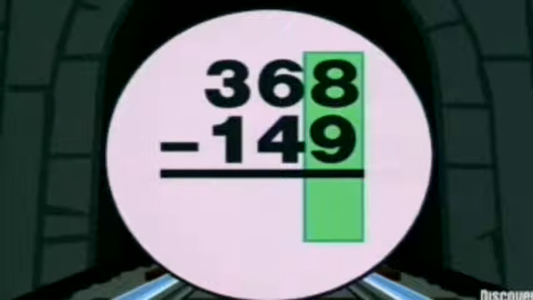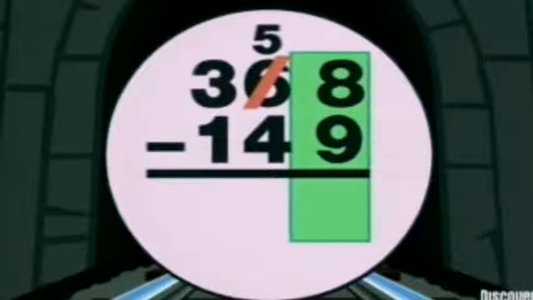Say the problem in the ones column. Can we work 8 minus 9? We can't work it, so we have to borrow. We have to rewrite the last 2 digits of the top number. Say the last 2 digits. We rewrite 68.